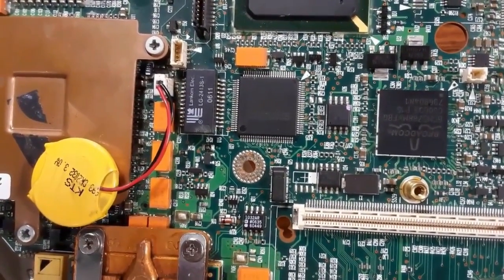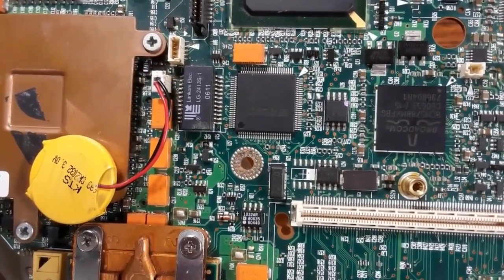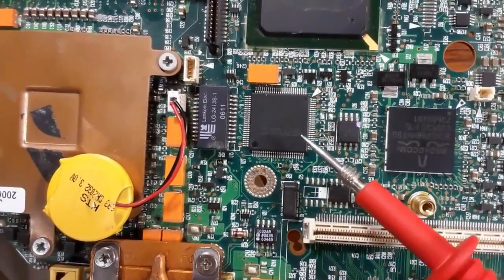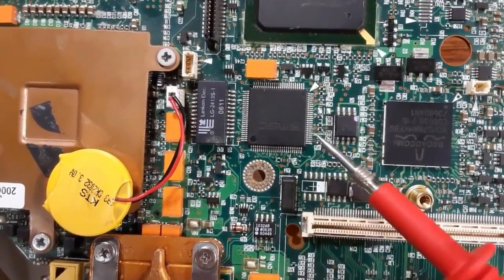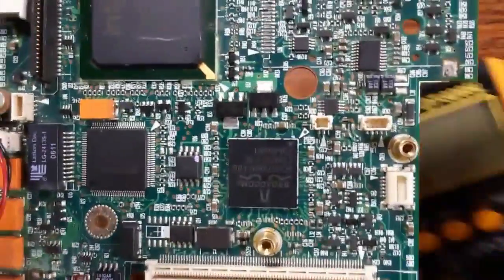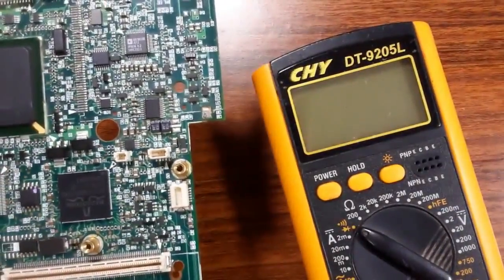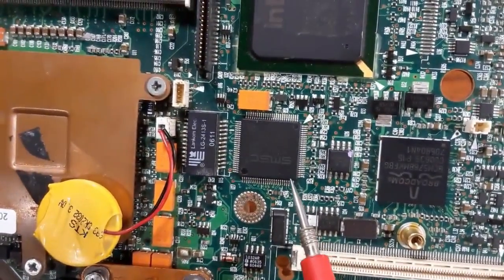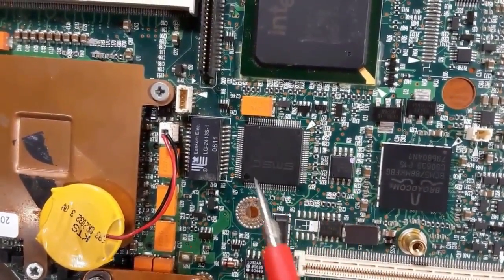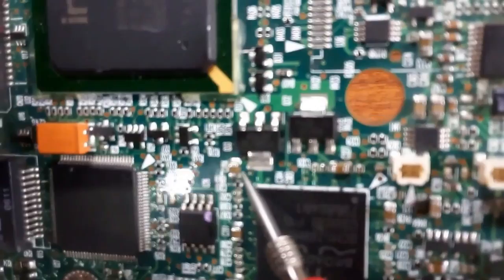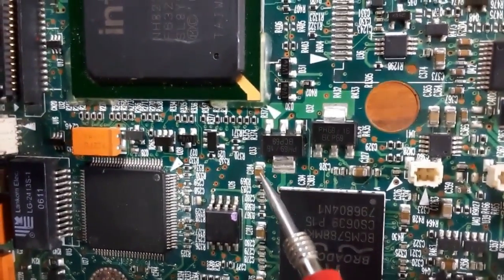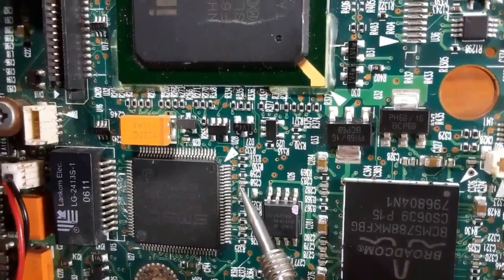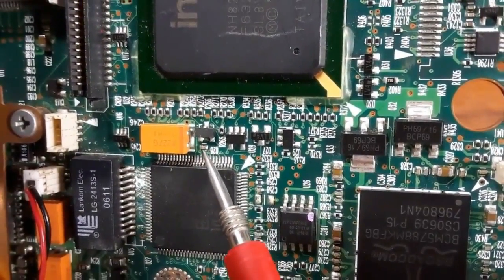But the good method that you should use to check if this IC is good or not using the multimeter is to check the PF capacitors near the IC. For example, this is a PF capacitor, this one. Or this one, this is a small one right here. We have here another one.